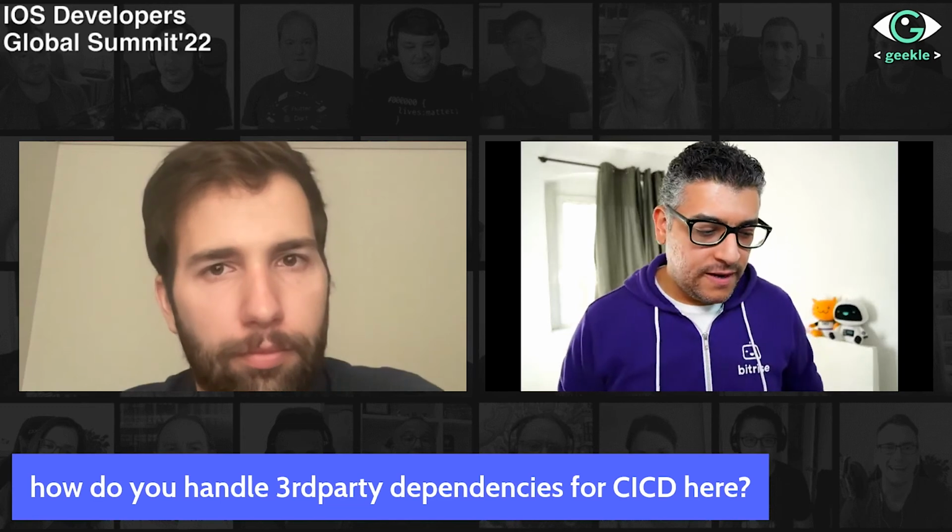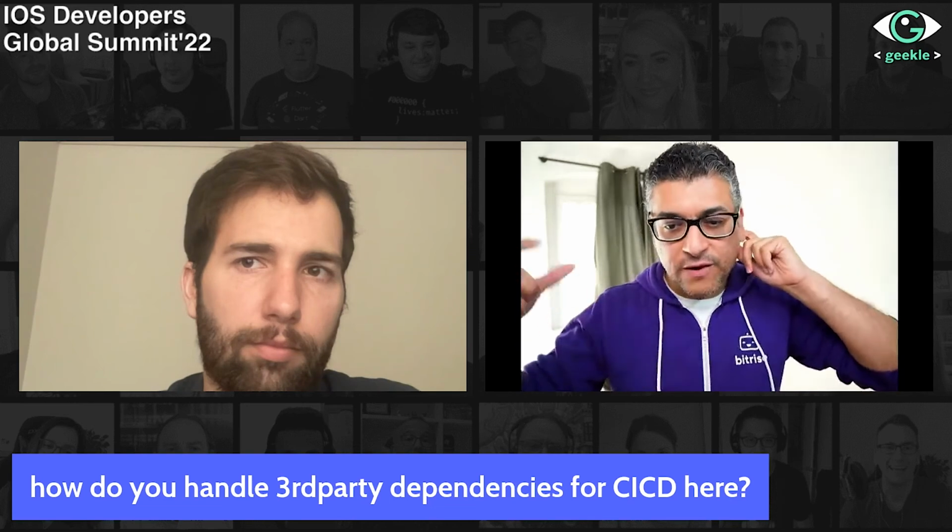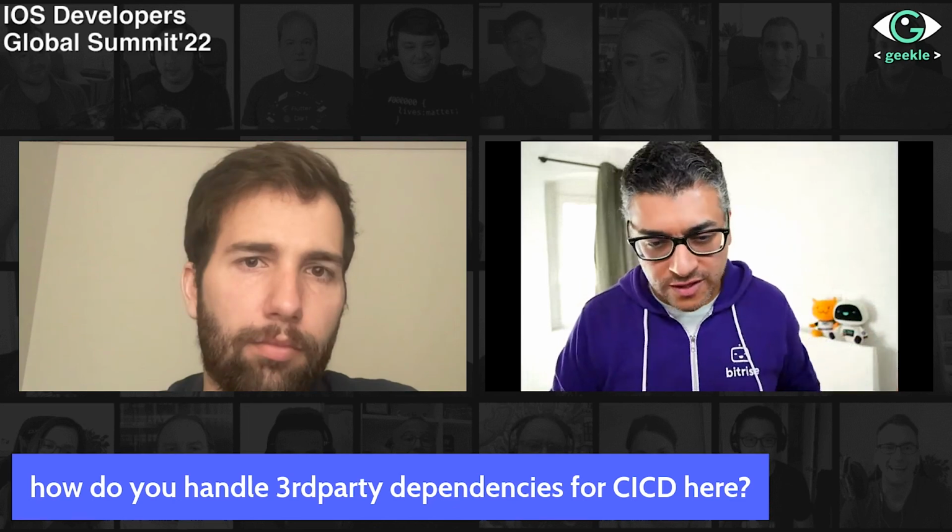Okay, so we have one question. How do we handle third-party dependencies for CI/CD here? It depends on the security testing tool we are using. In the market there are different types of security tools. For example, one type scans the dependencies. They do vulnerability scanning, or scan your code base against third-party dependencies. If you have an outdated version or any problem, they can take care of it. So it's mainly based on the security testing tool.